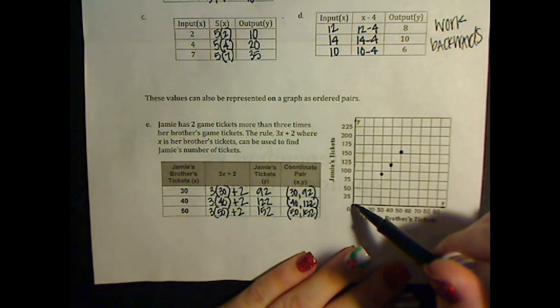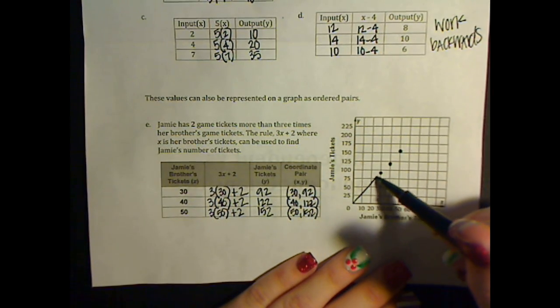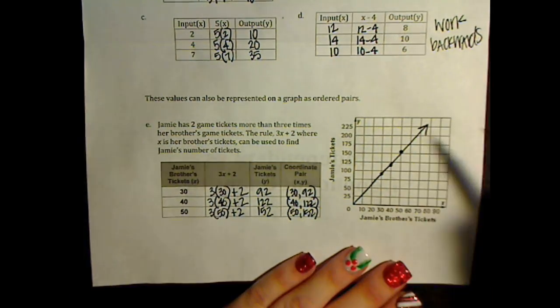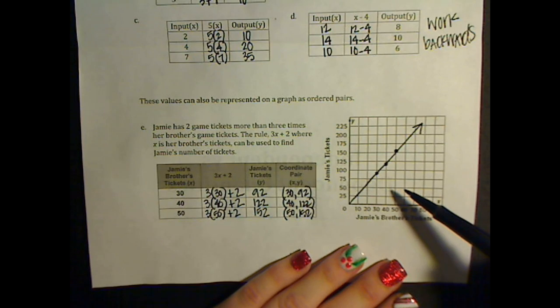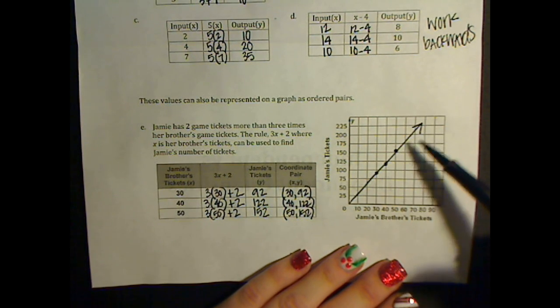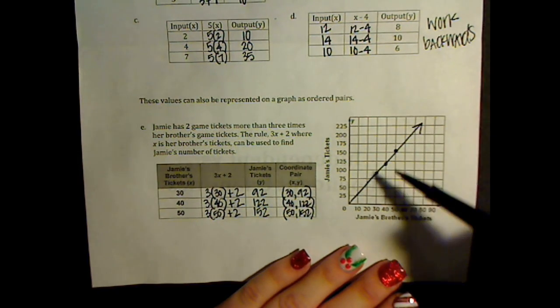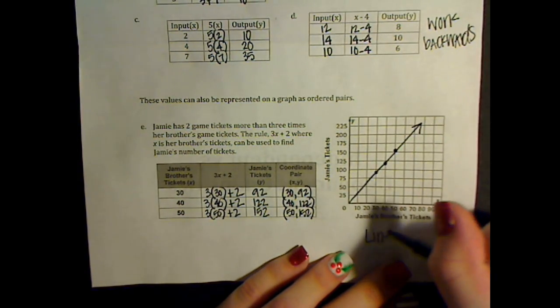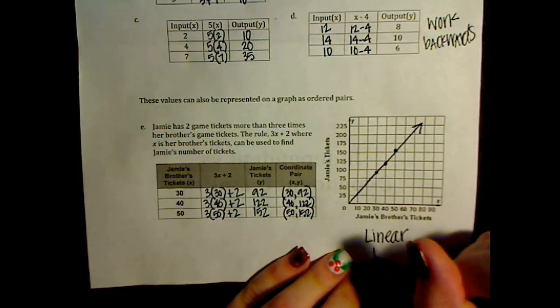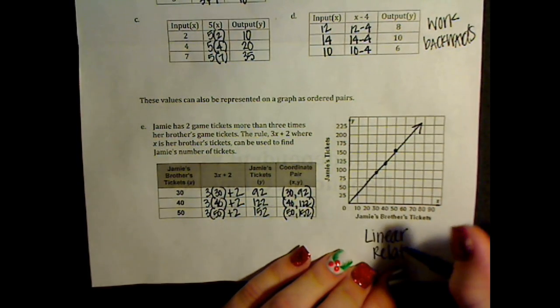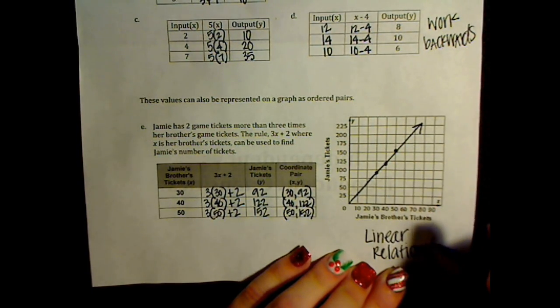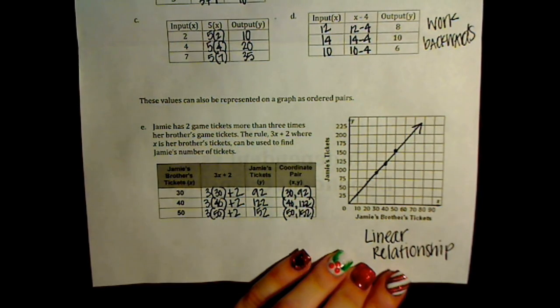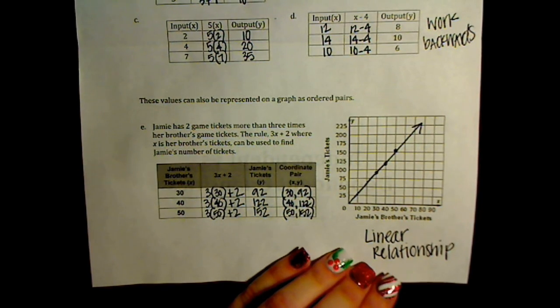We always start from 0, and we're going to connect our dots. We want to make sure that this makes a straight line, because if it doesn't make a straight line, we did something wrong. A straight line, this is called a linear relationship. It's not a linear equation yet because we don't have an equal sign.